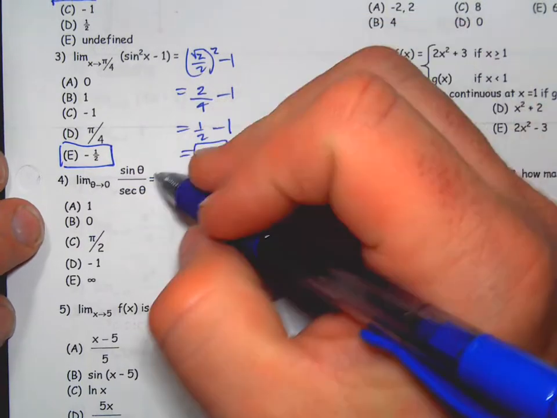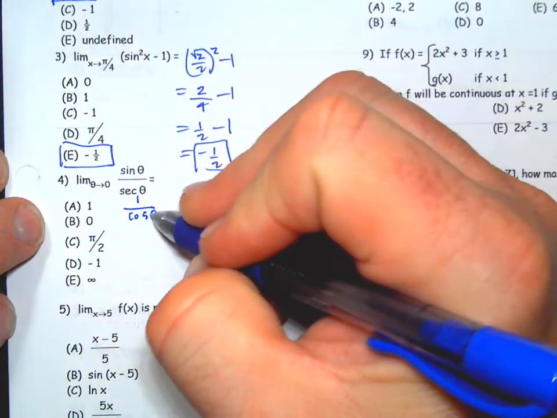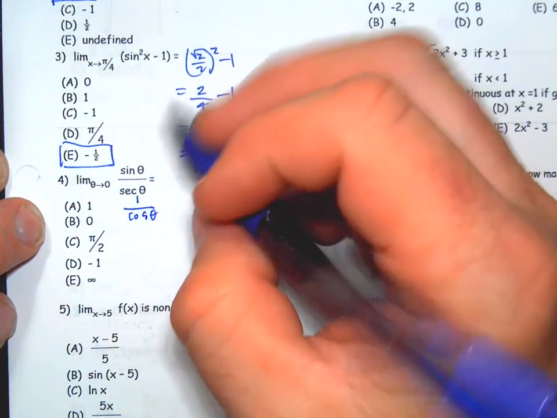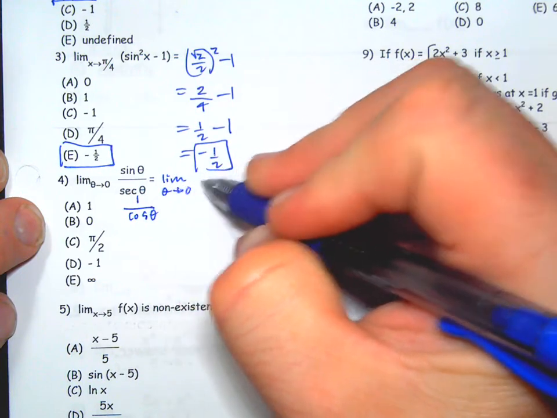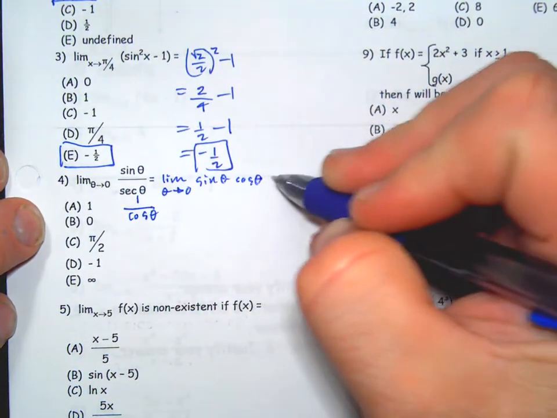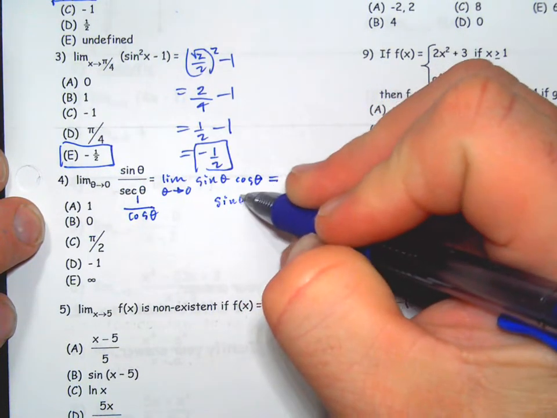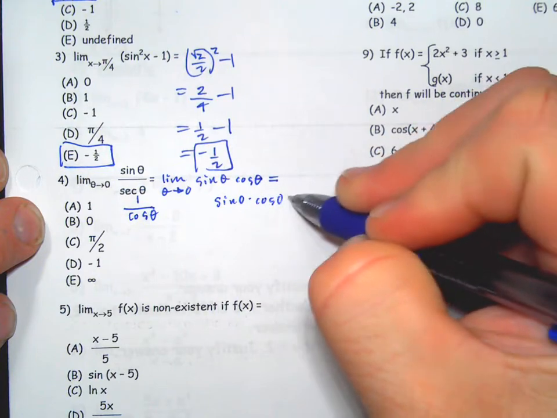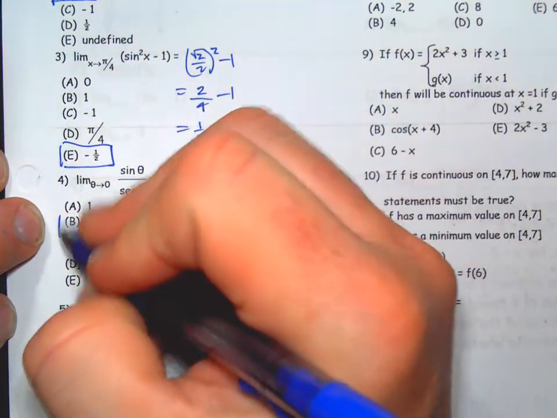Number 4, plug 0 in here. Secant is 1 over cosine. So this is really the same thing as the limit as theta approaches 0 of sine theta cosine theta multiplied by the reciprocal. So it's going to be sine of 0 times cosine of 0, is 0 times 1, is 0.